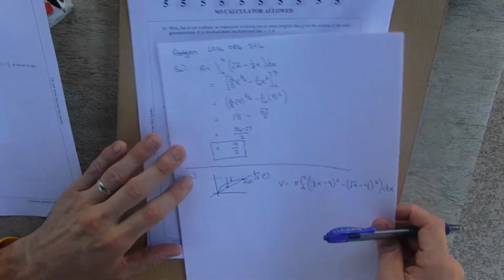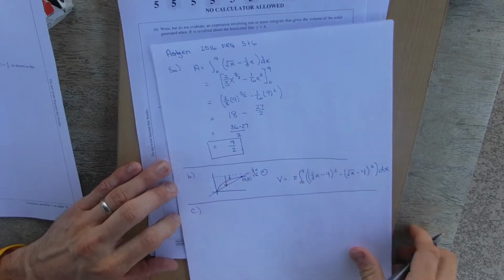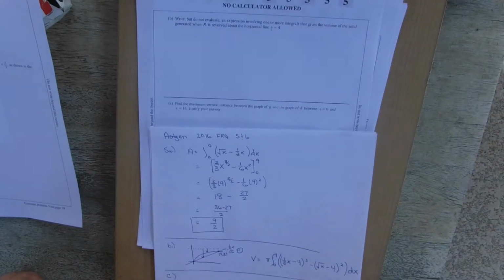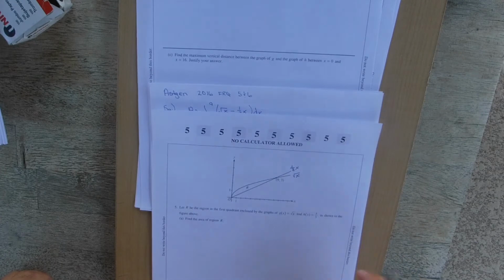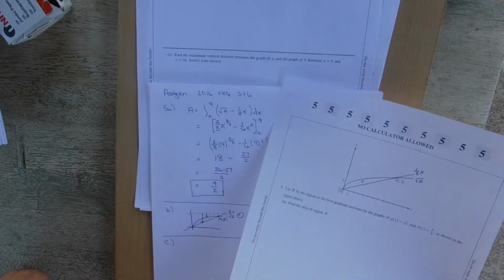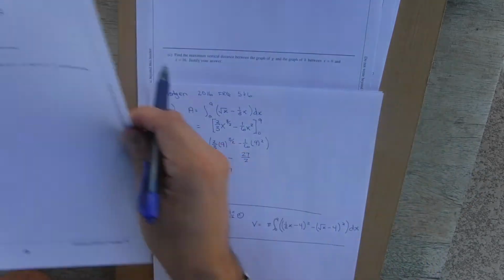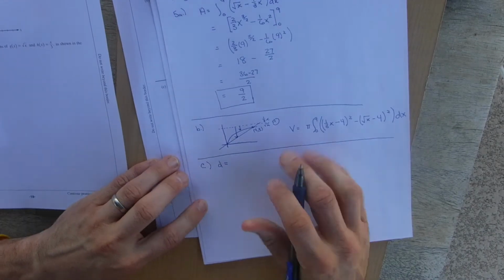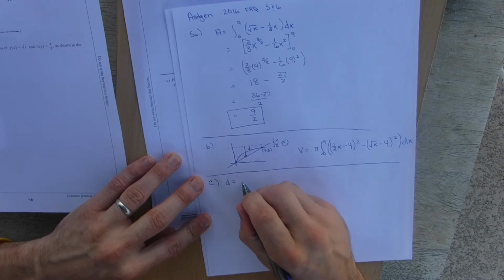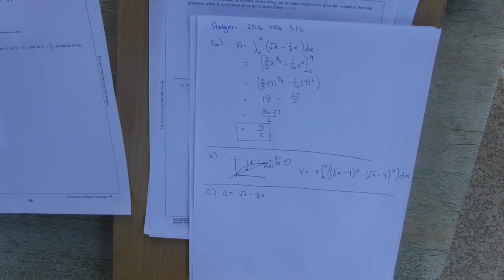Okay, now C. I'm going to have enough room here. Here we go. The maximum distance between the graph G, G is the square root, and H, H is the 1/3 x, between 0 and 16. Okay. So the distance in general, whether it be positive or negative, is, for instance, the square root of x minus 1/3 x. Now, the negative is the same thing as the positive. We'll take care of that a little bit later.